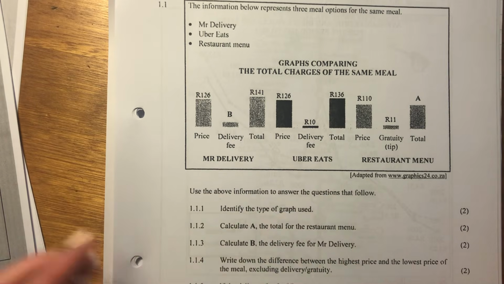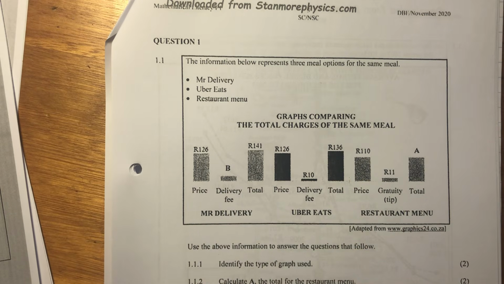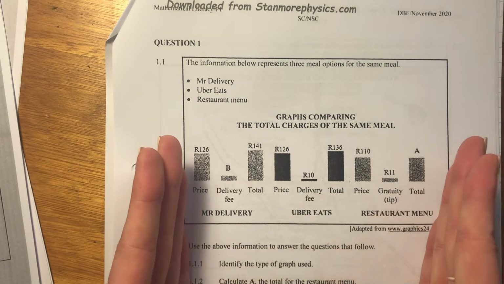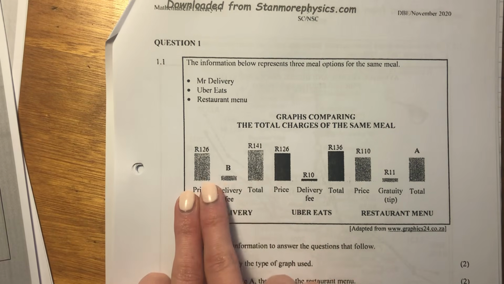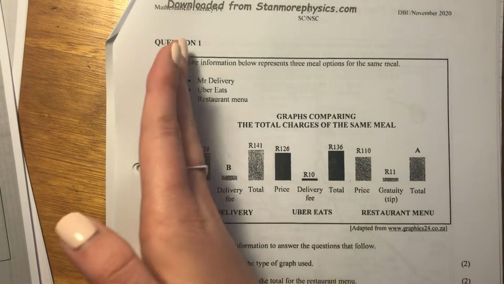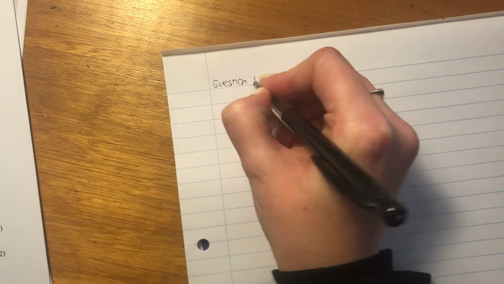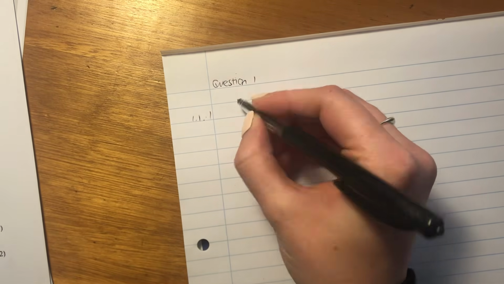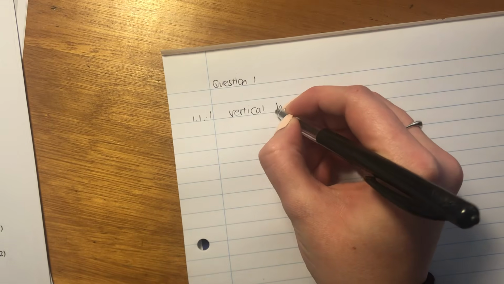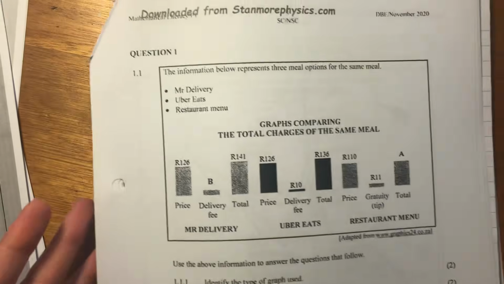Identify the type of graph used. If you look at this graph, I see that this is a bar graph. It's not a histogram, because what is a histogram? The bars are right next to each other, there's no space between them. So we can see it's a bar graph, and it's vertical, going up this way, not horizontal. I'm going to write this as if I was doing the exam with you. Question 1.1.1, I'm going to say it is a vertical bar graph. Always make sure that you know these sort of things. You don't want to lose marks for something as simple as that, because it's literally naming something.